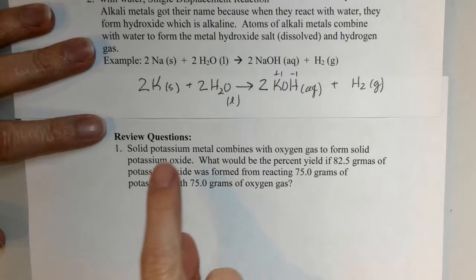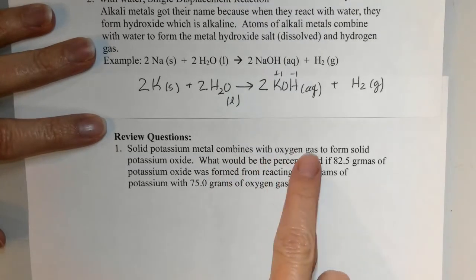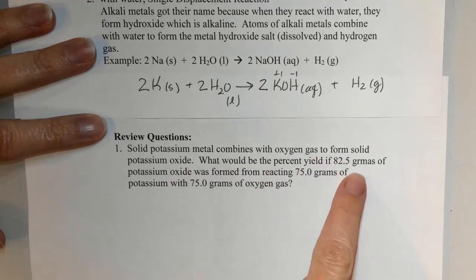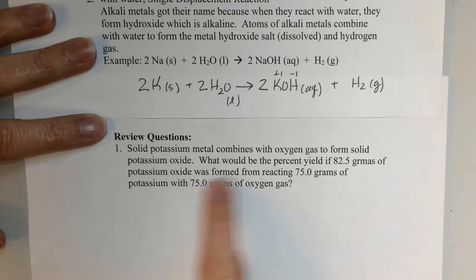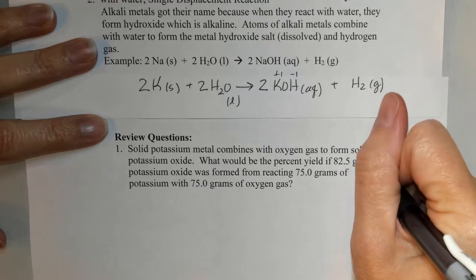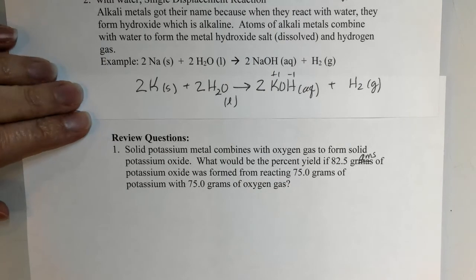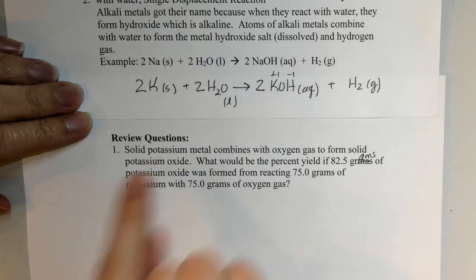It says solid potassium metal combines with oxygen gas to form potassium oxide. What would be the percent yield if 82.5 grams (that's a typo, grams) of potassium oxide was formed from reacting 75 grams of potassium with 75 grams of oxygen? Because we just learned how to do that equation, we're going to come up with it ourselves.